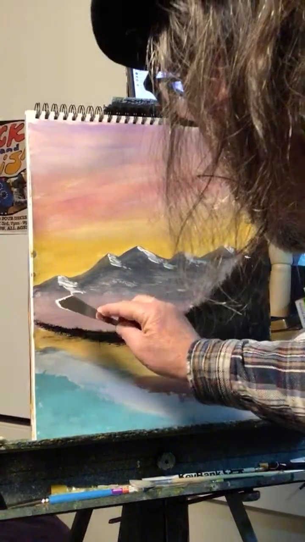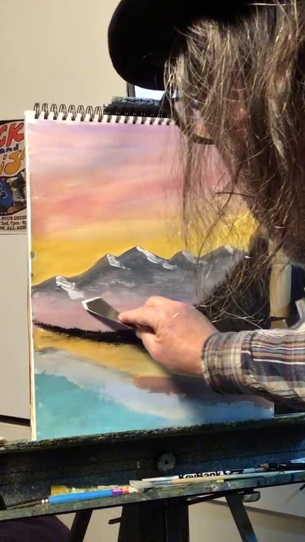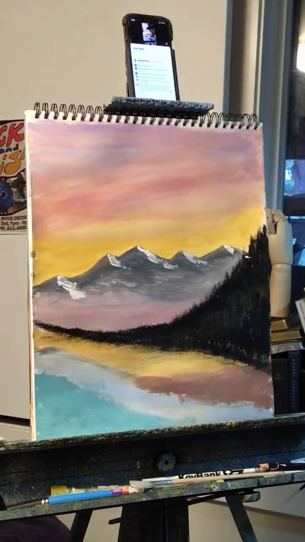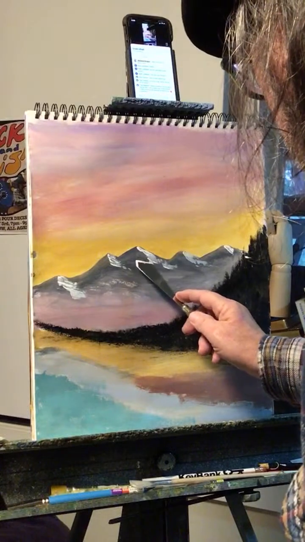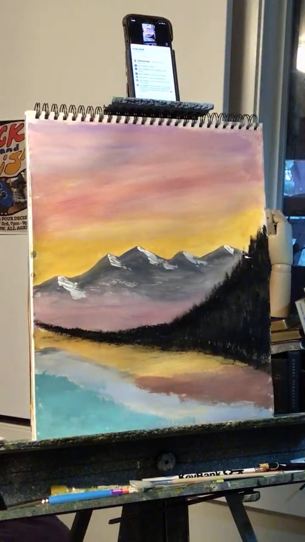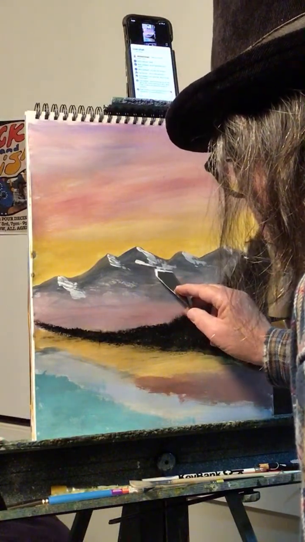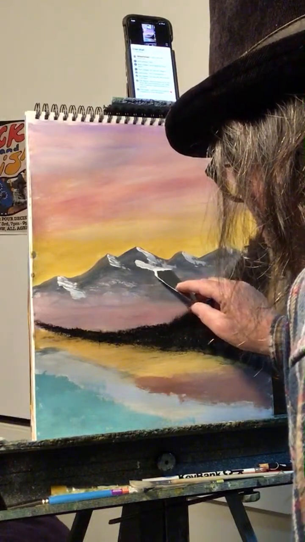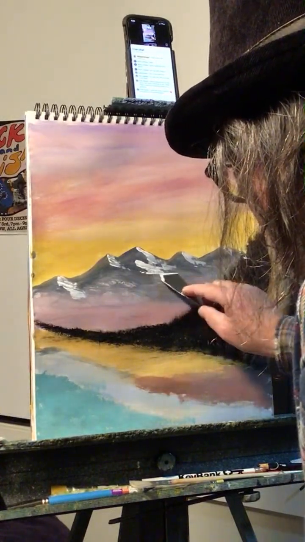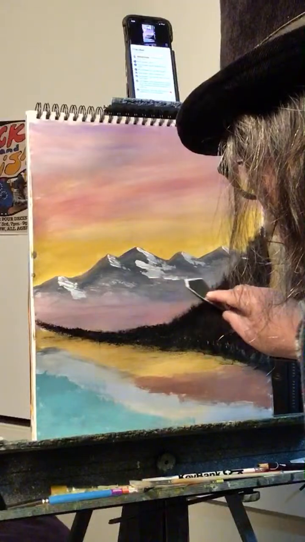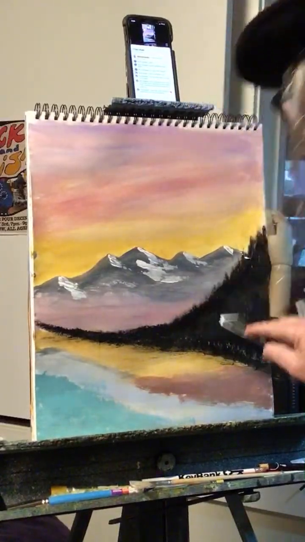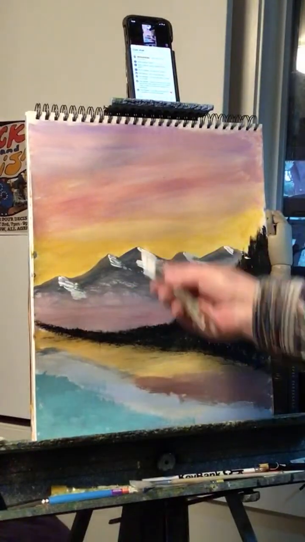Very good. That looks pretty good. Now I want to bring this snow down a little more on this one, and maybe over here. Just pull everything to the right. I don't want the mountains steep.